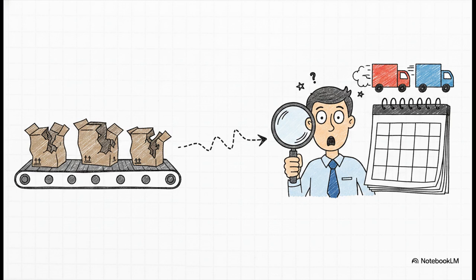A traditional manager will look at this goal and say, okay, let's track the defective package count, and they'll review that number at their big Friday afternoon management meeting. This is a classic Result KPI. It is totally reactive. Think about the huge danger here.